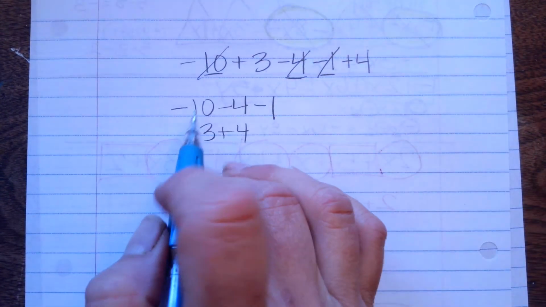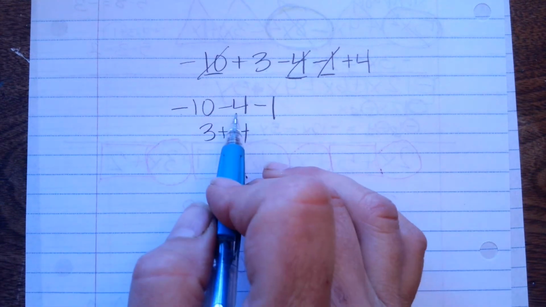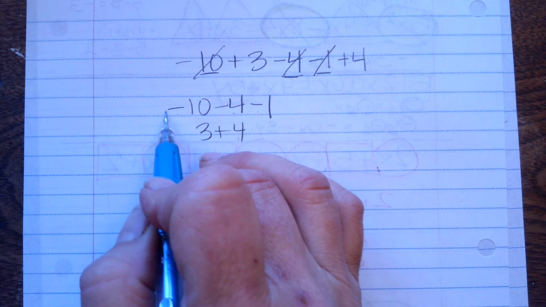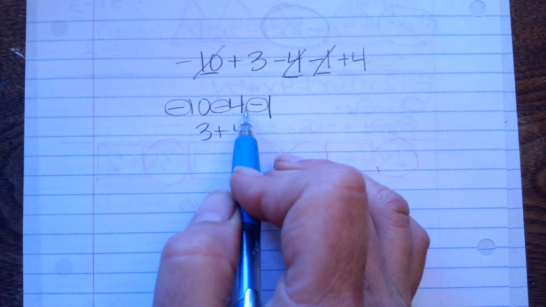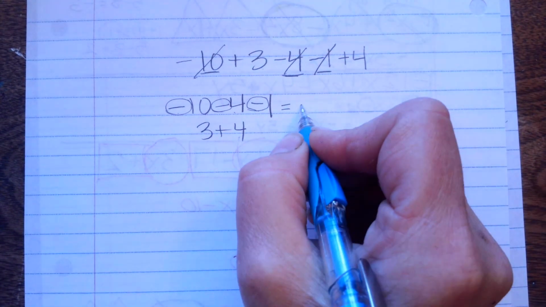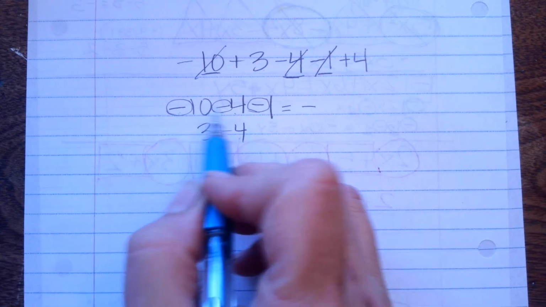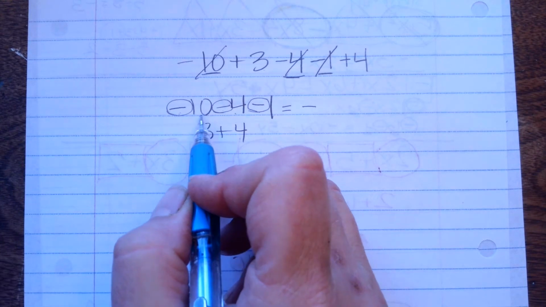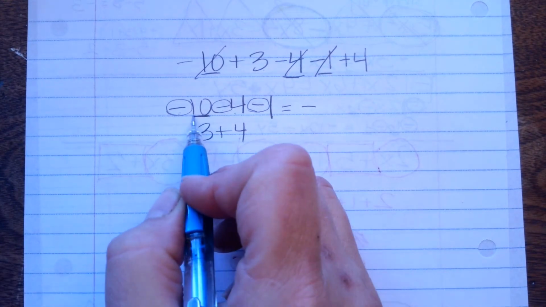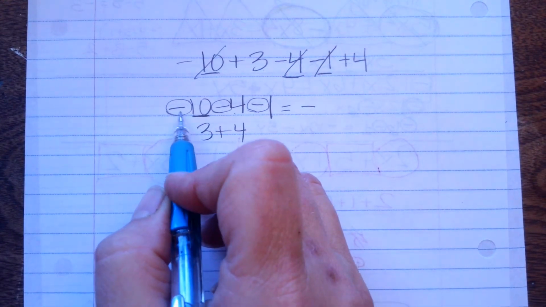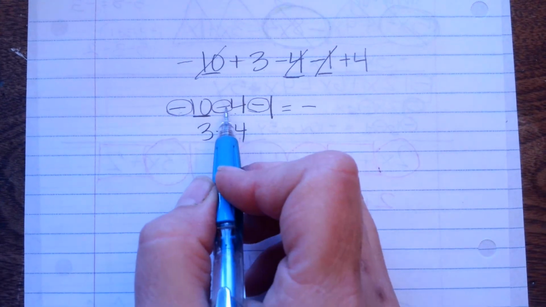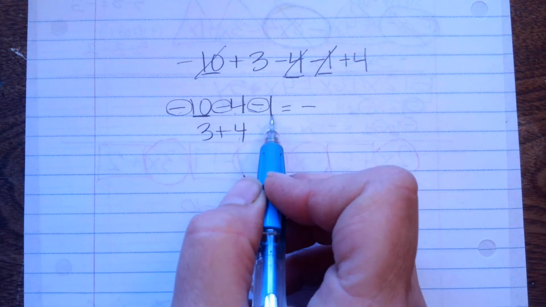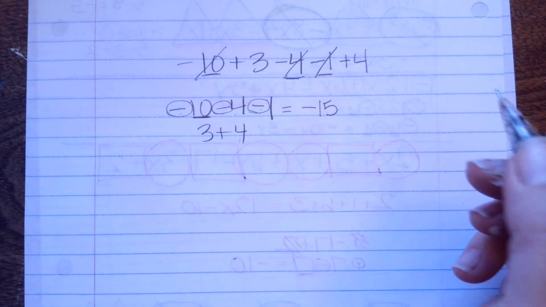So the negative numbers are negative 10 and negative 4 and negative 1. Since they all are negative, my answer is going to be negative. And because all of them are negative, I'm going to add all the integers together. So biggest integer wins the sign. 10 plus 4 plus 1 is negative 15.